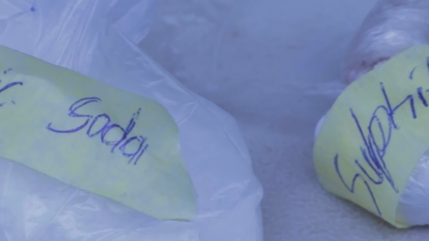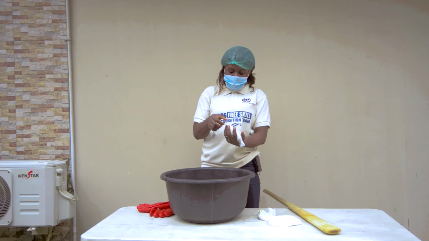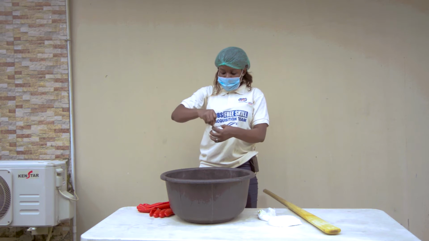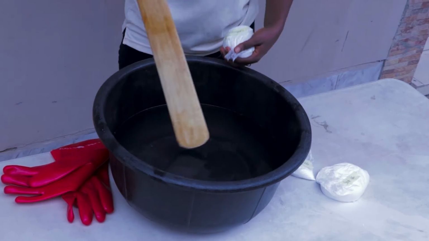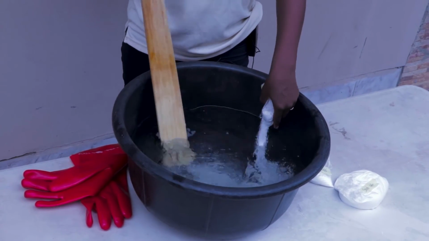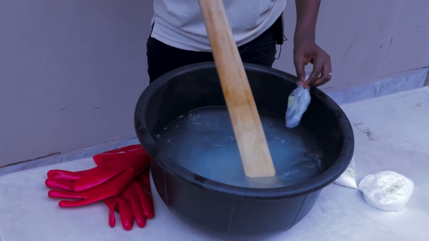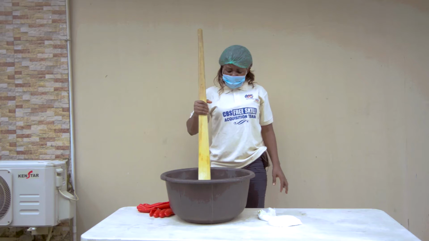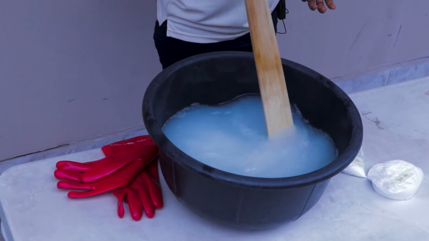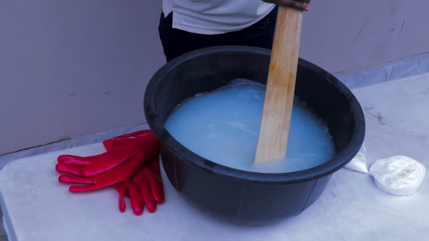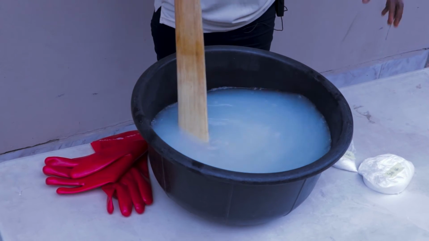So first thing first, please, you always cover your nose while producing. So I'll have to add my 250 grams of chlorine and stir. Ensure you stir properly and stir for about 5 to 10 minutes.